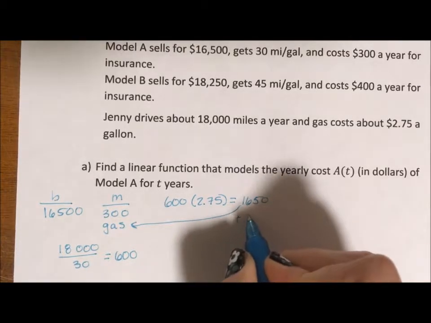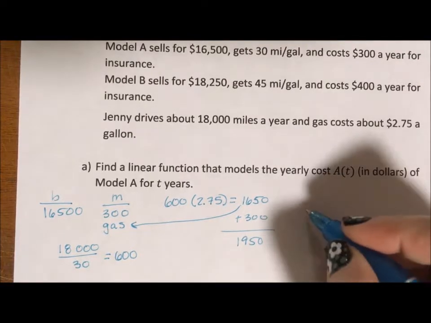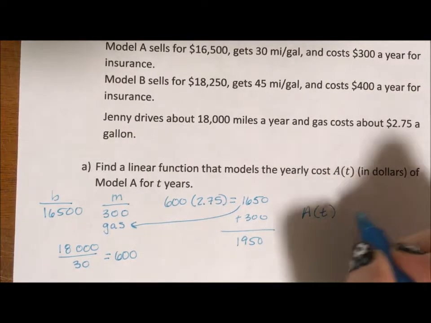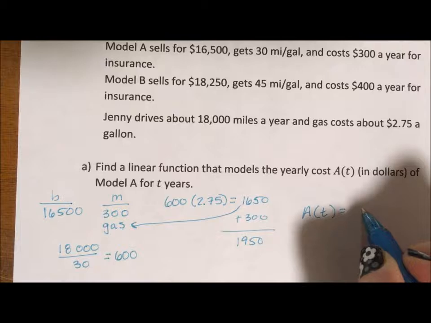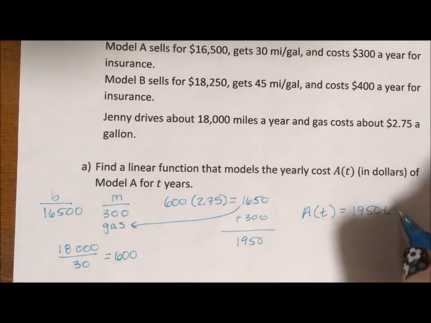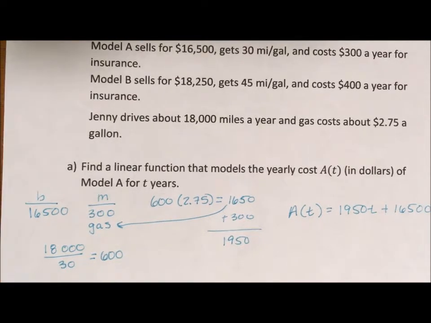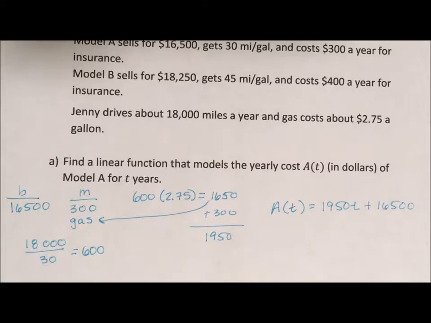So that's the second part of our slope. If we add the $300 for insurance, we find out the slope is $1,950, or in other words, her equation is $1,950 a year plus the initial $16,500. All right, so this is how much Jenny is paying if she chooses car A.